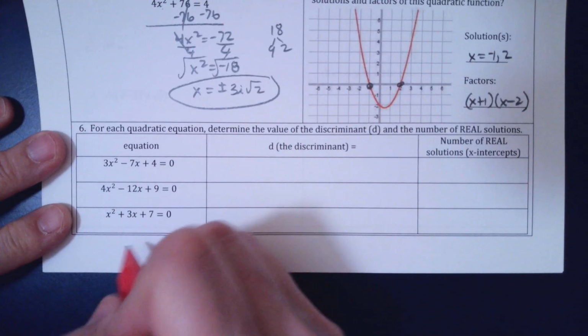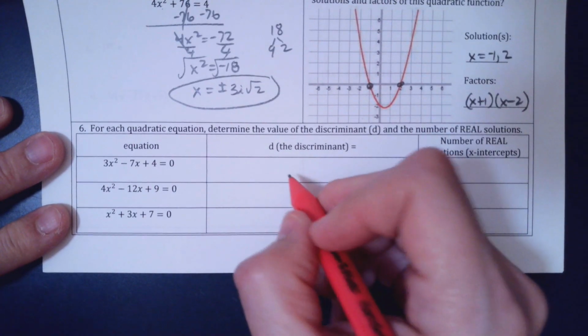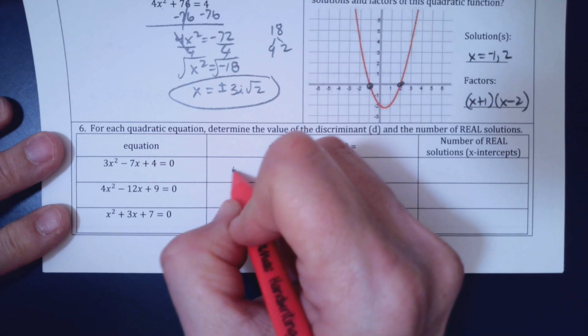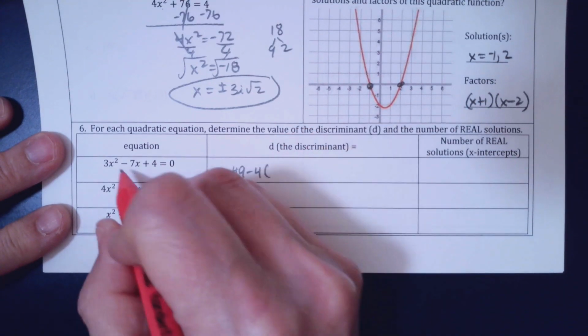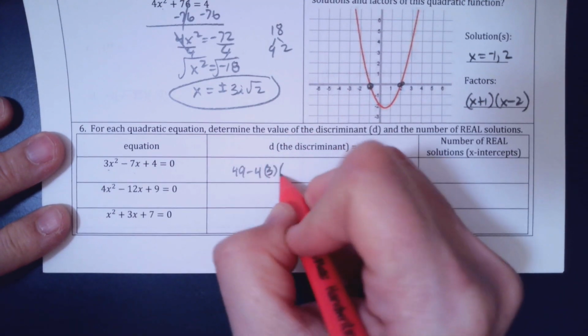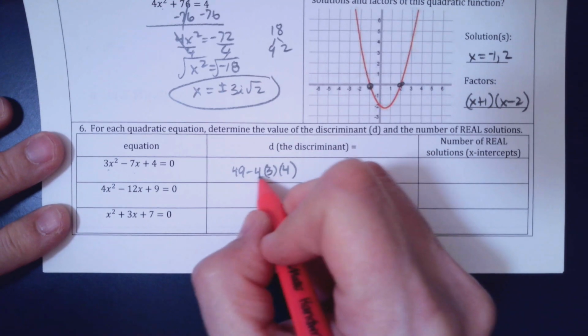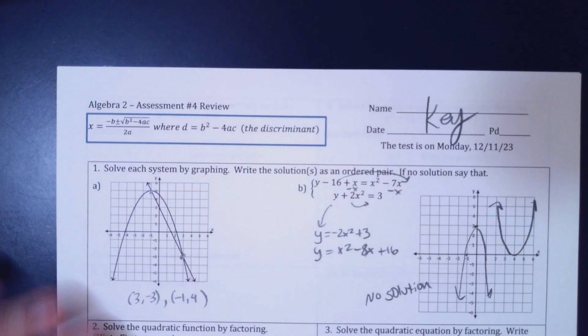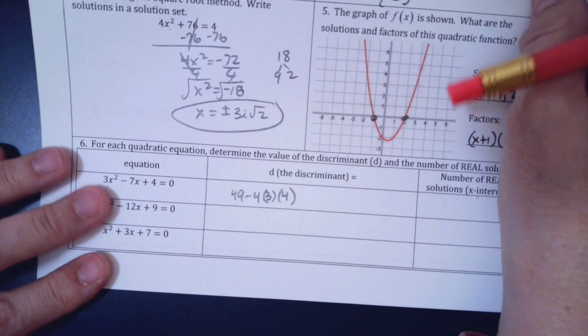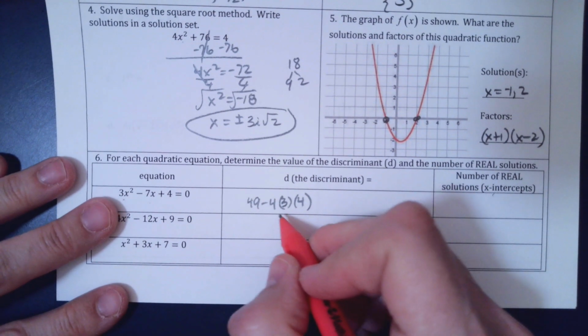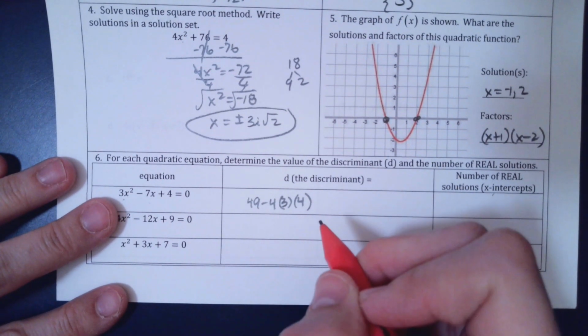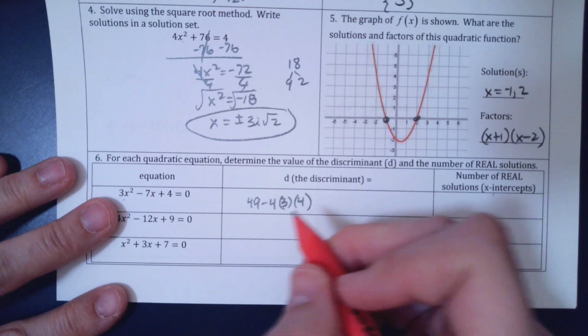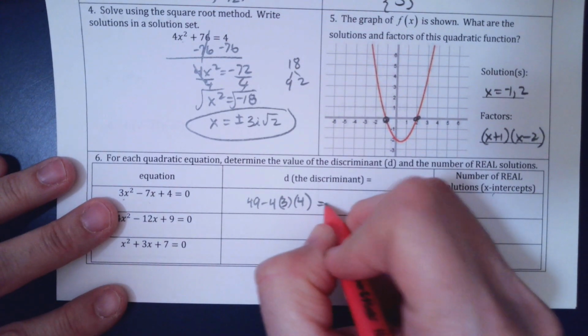All these equations are in standard form, so I'm ready to do my discriminant. It is b squared, so that's 49 minus 4 times 3 times 4 as a and c. Remember, the discriminant is the part underneath the radical in the quadratic formula. So if you did that, put that in your calculator. 12 times 4 is 48, so 49 minus 48 is going to equal 1.